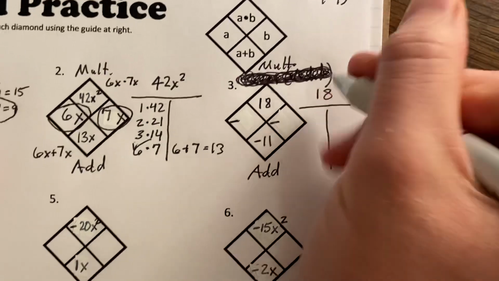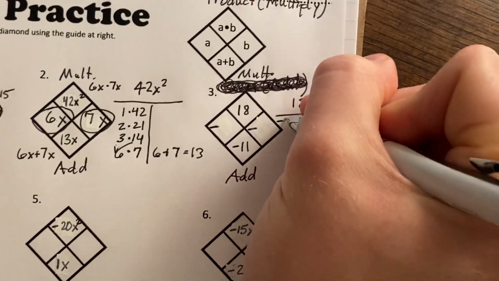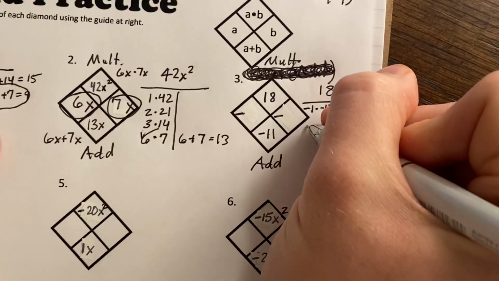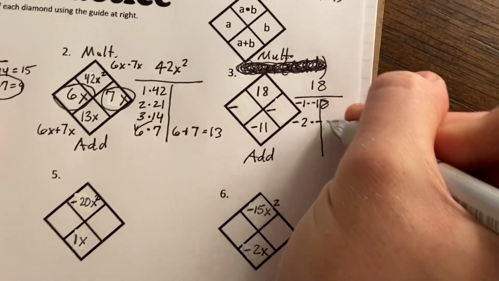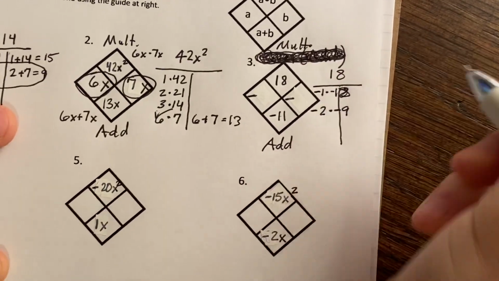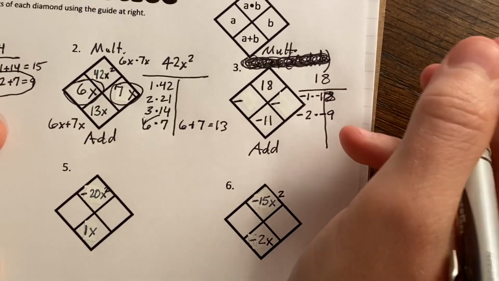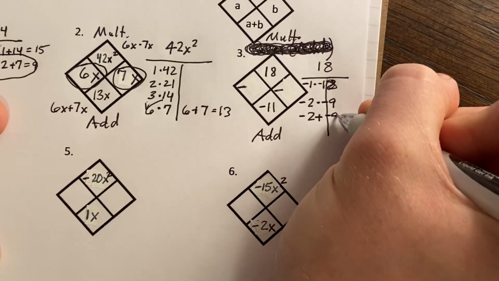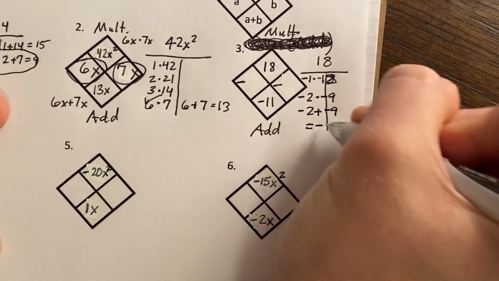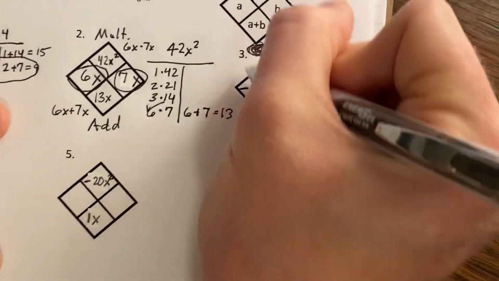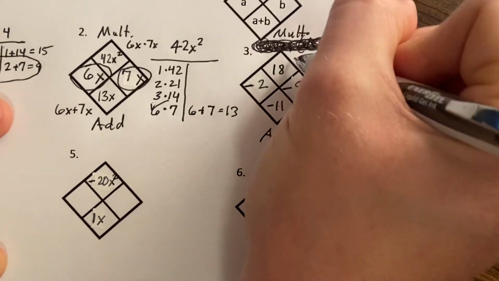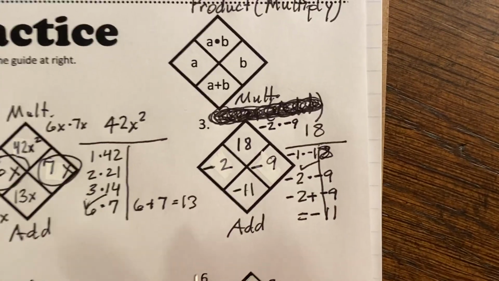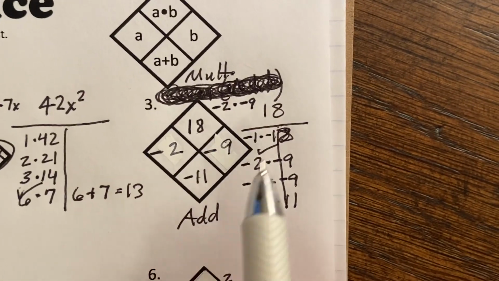So 18, things that multiply, well, -1 times -18. And that's not going to add to -11. -2 times -9. Sorry about that. -2 times -9. If you do -2 plus -9, that gives you -11. So we found it. -2 times -9 will give you 18. Two negatives multiplied together give you a positive.